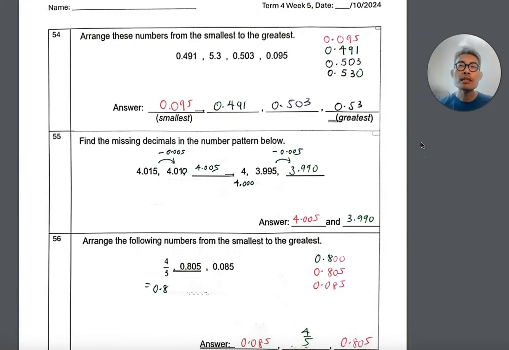Okay, now arrange these numbers from smallest to greatest. So I just arrange. And then I check from left to right. So 0, 0, 0, 0, all the same. Okay. Next, I'll check the next row. Oh, 5 is bigger. 0 is the smallest. So I know this must be the smallest. So it goes here.